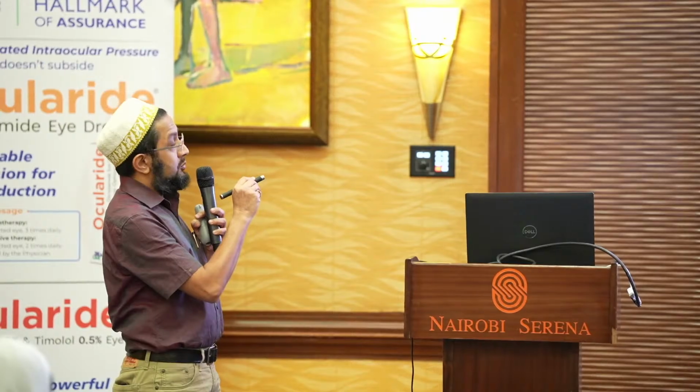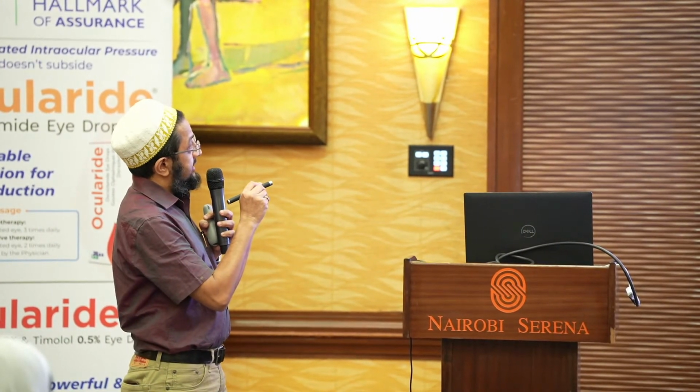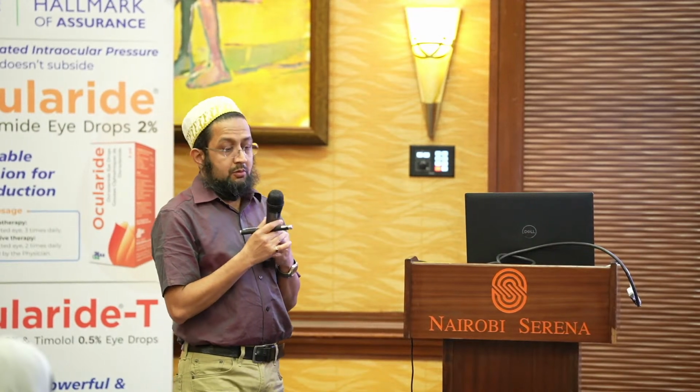Like in this case, you can see there's a scar here. This is where the toxo was previously. It healed, and you're getting a retinitis around here. Okay?